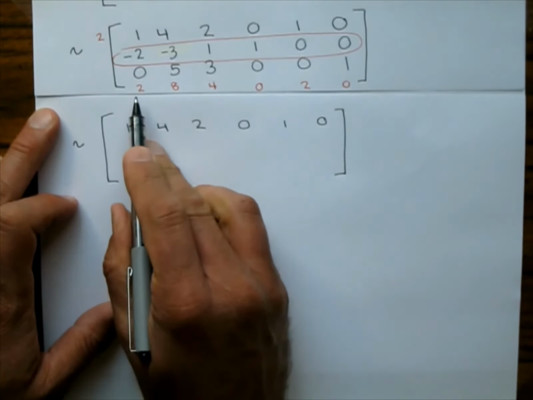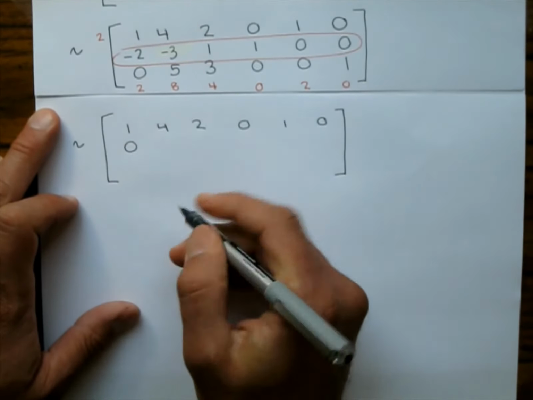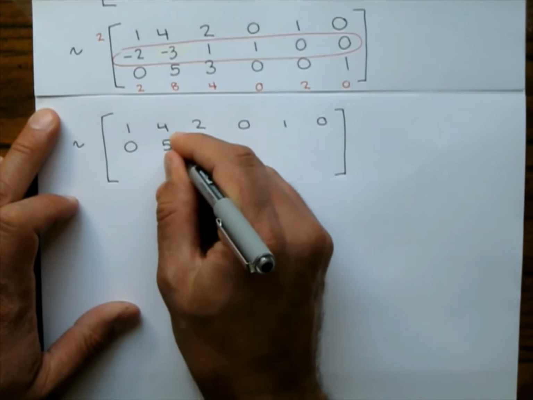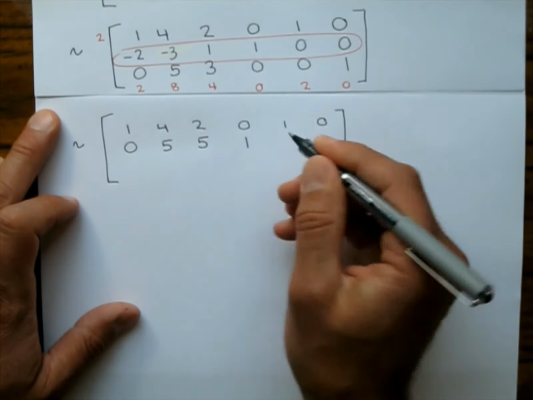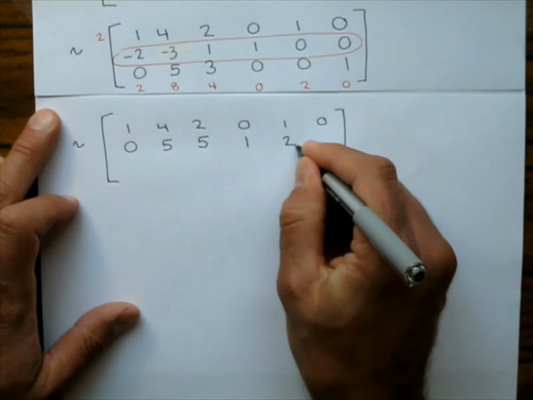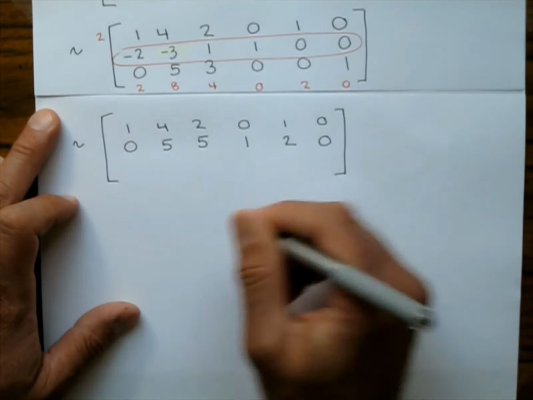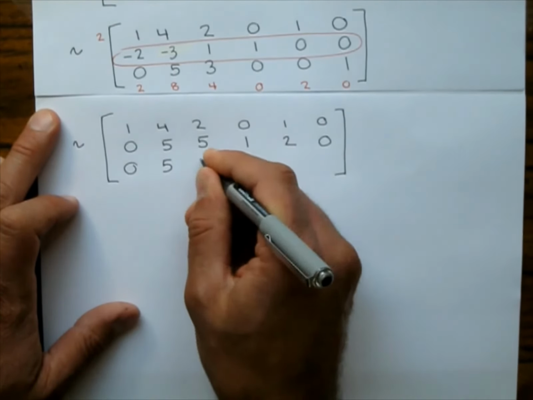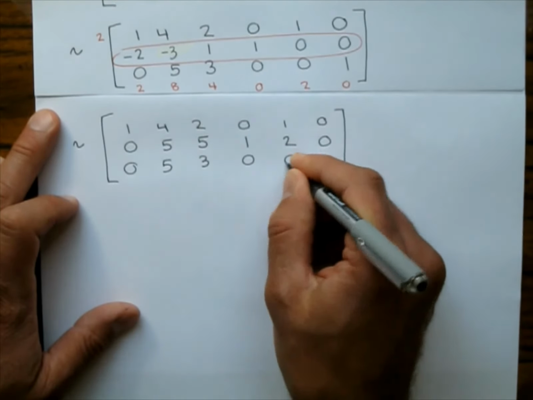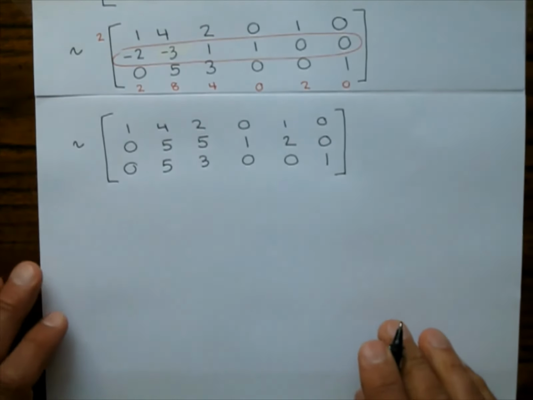And then here we're going to get 0, 5, 5, 1, 2, 0. And then we'll copy the row 3 down. So we have 0, 5, 3, 0, 0, 1.